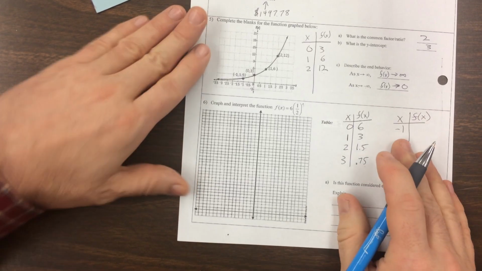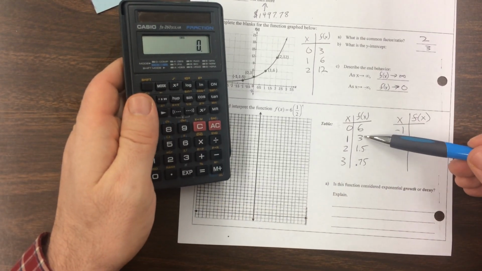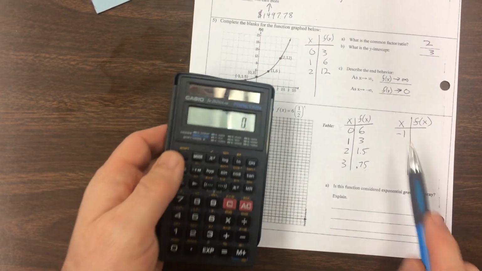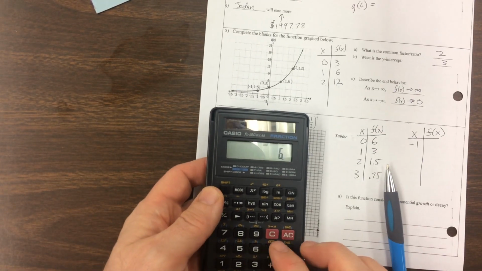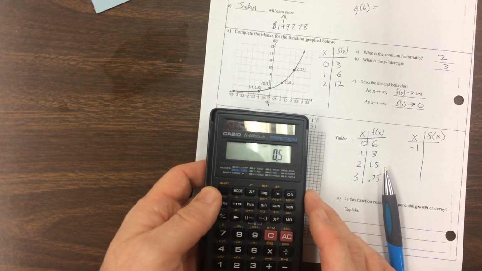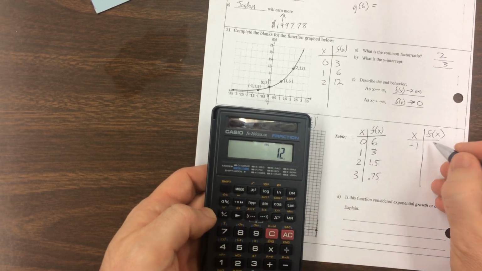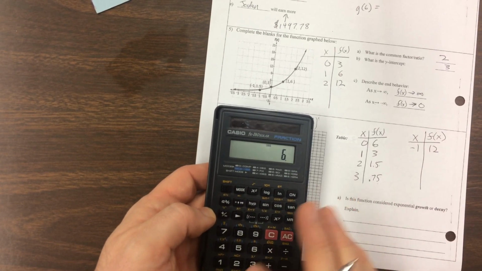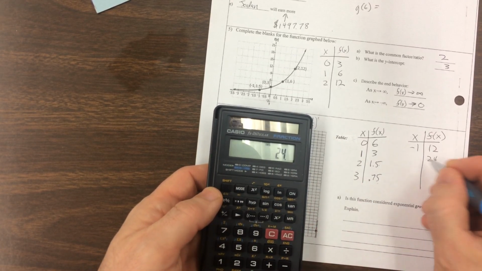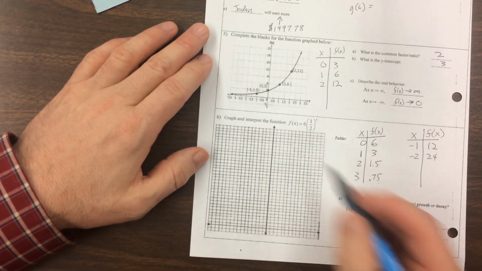If x is -1, you can reason through this. You can say, well, look, if I'm going by a half this way, I'm going to double it going back the other way. But watch, you can also put it right into your calculator. 6 times 1/2, 0.5, to the exponent power of -1. 12. 6 times 0.5 to the -2, 24. Okay, that's probably good. I'm probably not going to graph 24.